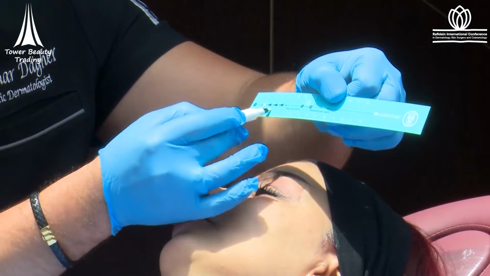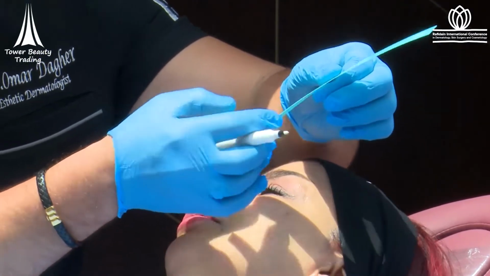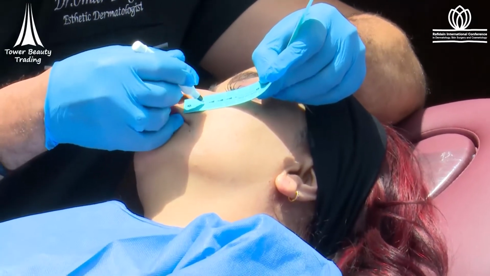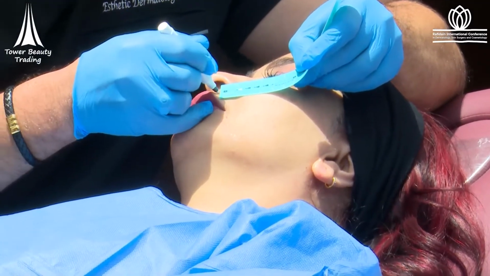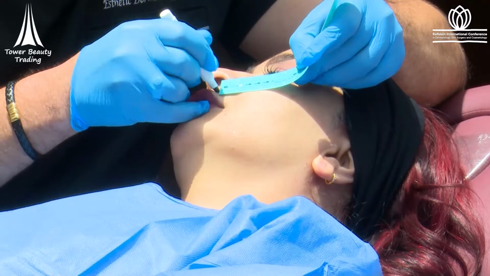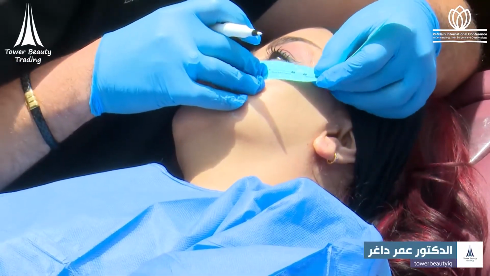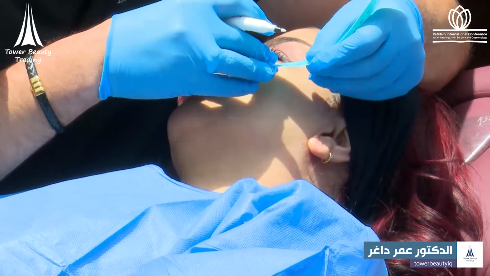Okay, these are the 4 cones here. So this is our last cone here. Usually we exit just 1 centimeter behind the last cone. So this is our exit point. Our entry point would be here.